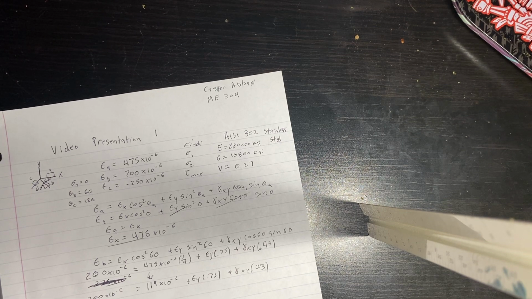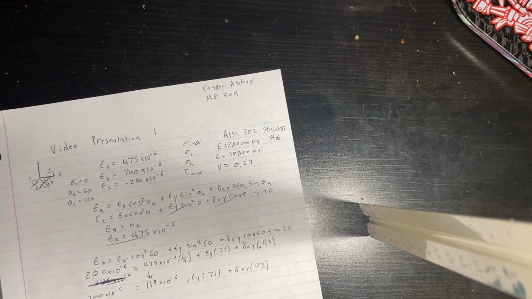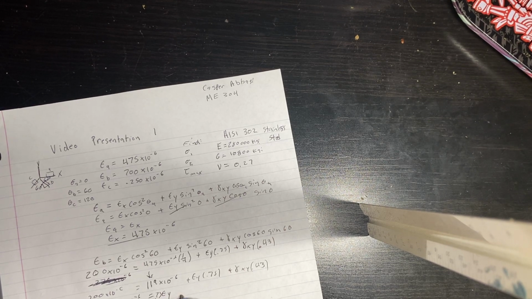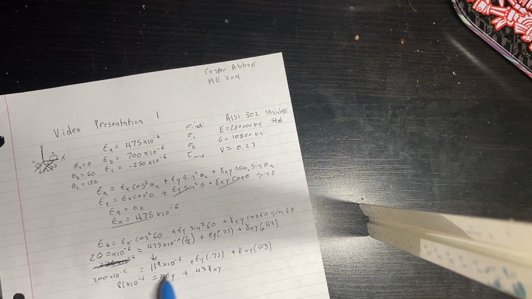Simplifying that, this becomes 81 times 10 to the negative 6 on this side, and then on the other we have epsilon y times 0.75 plus 0.43 gamma xy. So we have two variables that we need, and we're going to need one more equation.